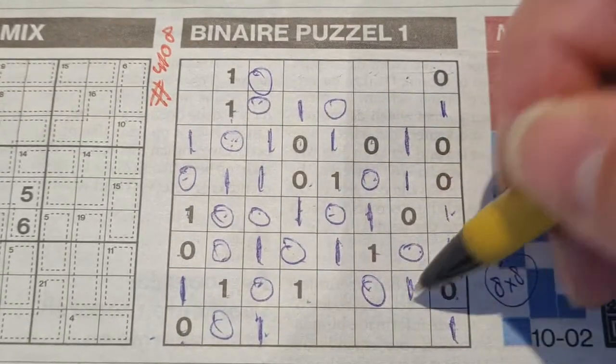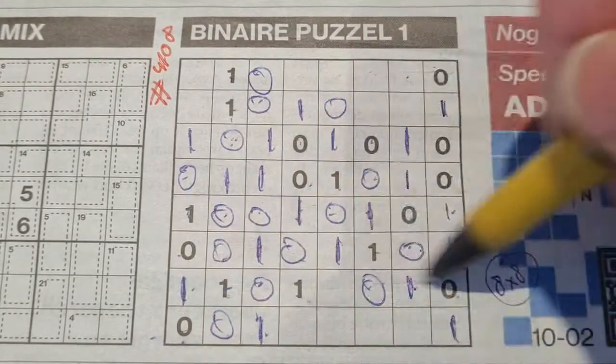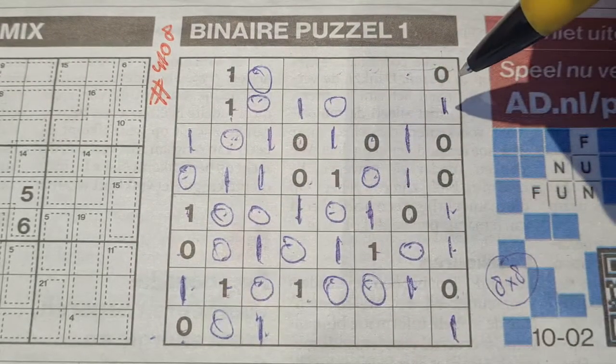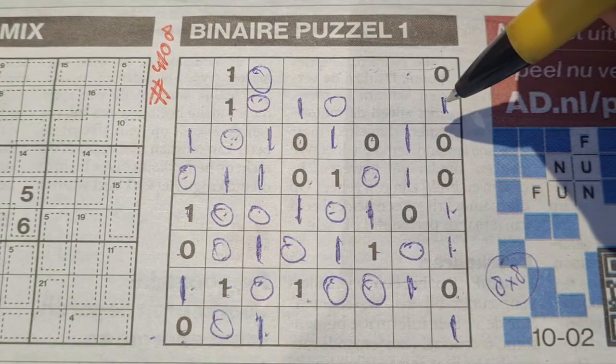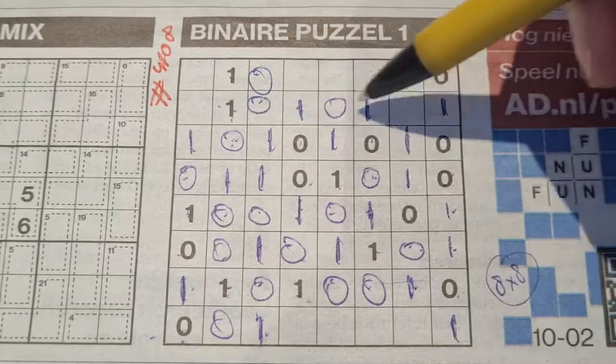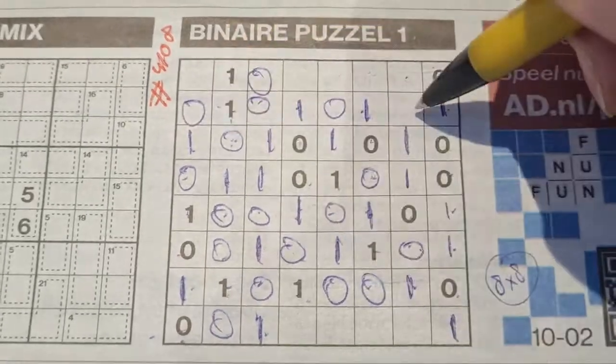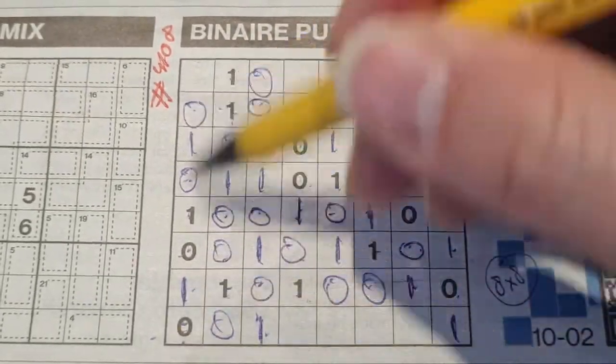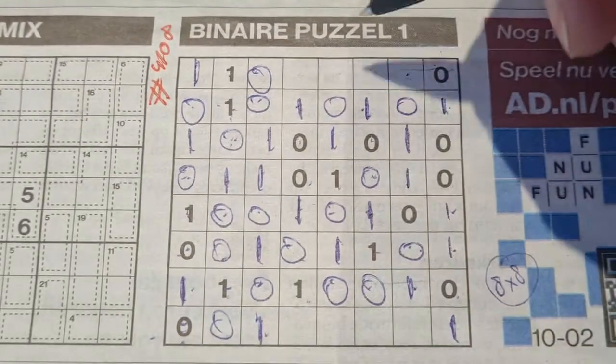Between two O's comes an 1. 4 ones we have here, so the rest are O's. Then, double O, here 1, there 1. 4 ones we have here, so the rest are O's. 4 O's we have here, so the rest are ones.